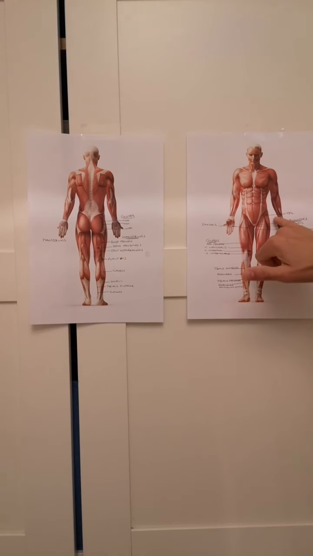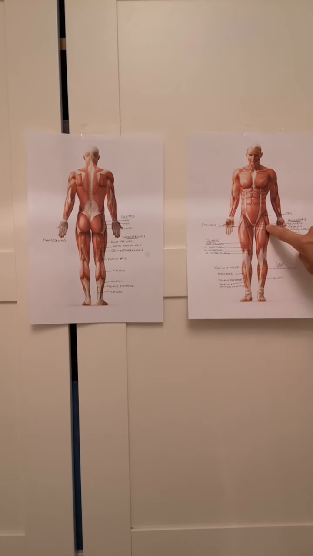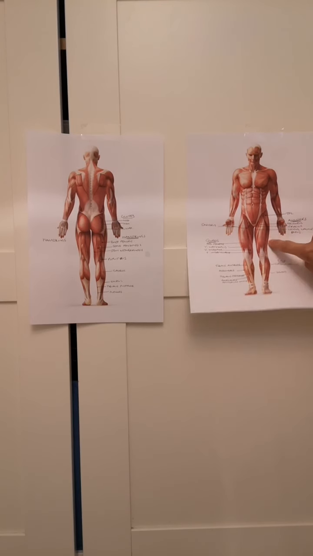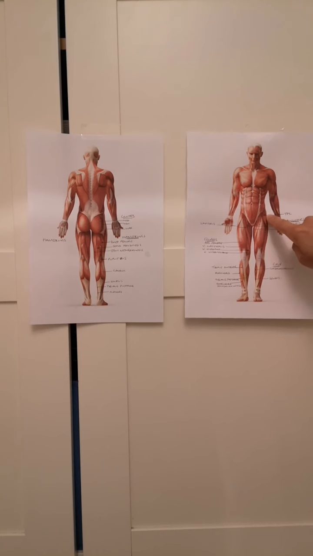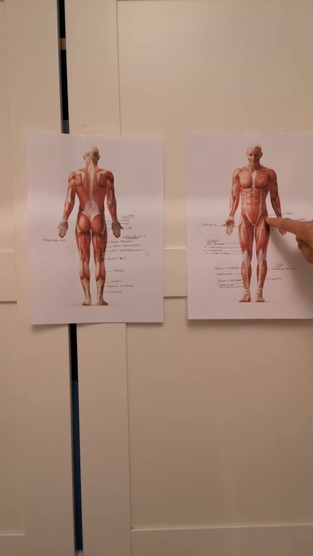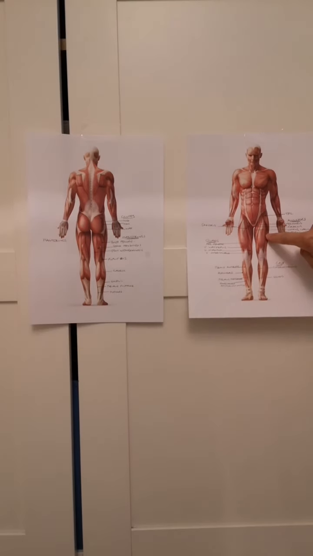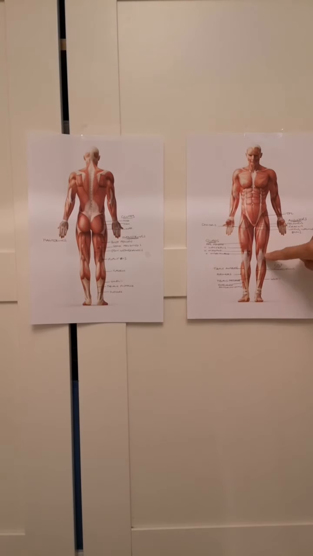So we've got your TFL, so your tensor fasciae lata. Now, loads of people say that they have IT band problems. Your IT band runs down the side of your leg, down here, comes into your knee. But the main muscle that is involved within the movement is your TFL. If your TFL is tight, that is what pulls on your IT band. And that's what can then cause that inflammation around your knee and then cause that knee pain.